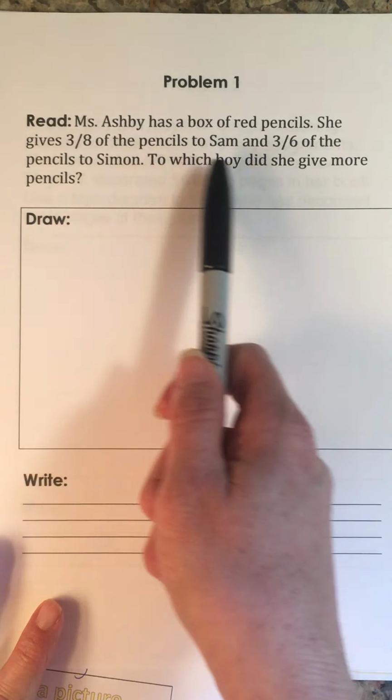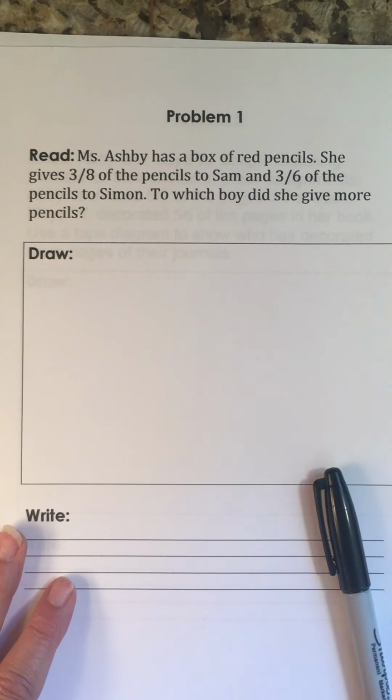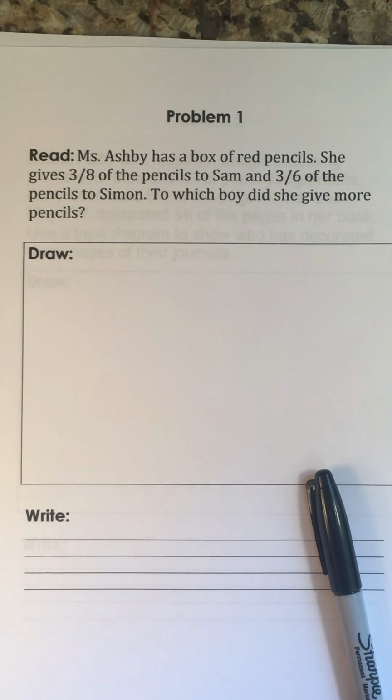Okay, so this first problem we're going to go over together, first of all, we're going to talk about what is the process when you're doing a word problem. First thing you want to do is read the word problem carefully, I say at least 2 times. And you want to highlight or underline the key words and what I call information.